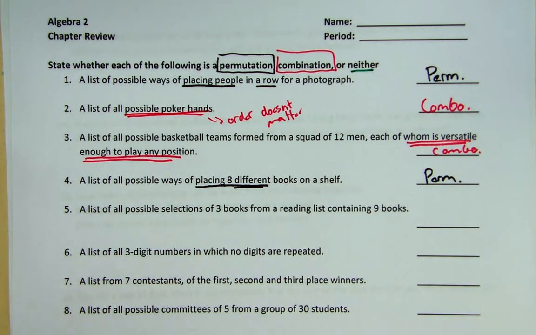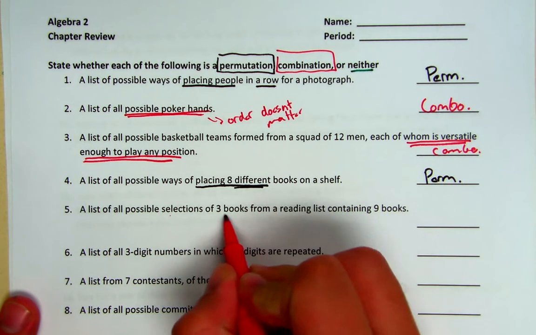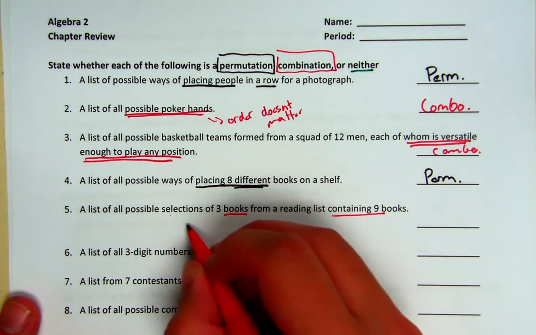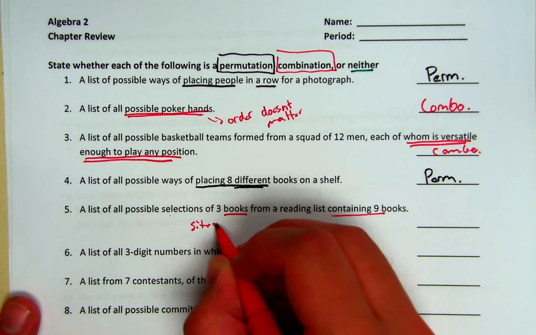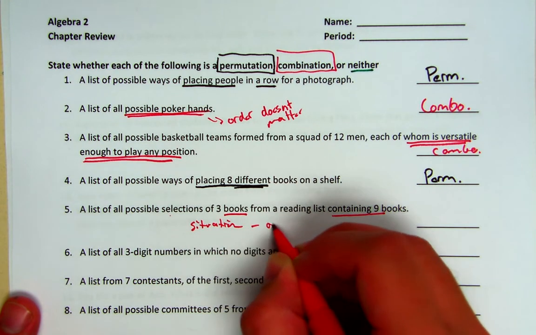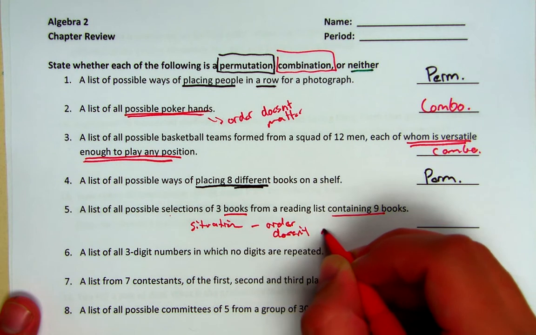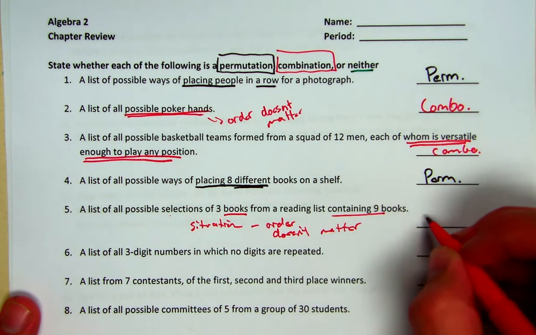Next, selection of books from a reading list containing 9 books. Does it matter how I read the books? No, I just need to pick 3. I need to choose 3. So possible selections, 3 books from 9 books. Again, order does not matter. So that's another combo.